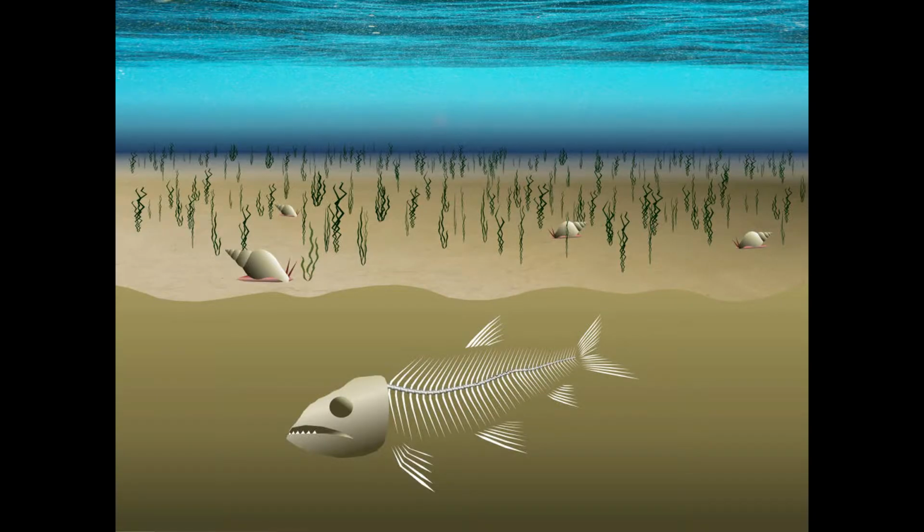For a living thing to be preserved in rock, it must be buried by sediment before it decomposes or is eaten. It is more likely to be preserved in water than land because it is more likely that living things will be covered by sediment. Even then, living things can still decompose.